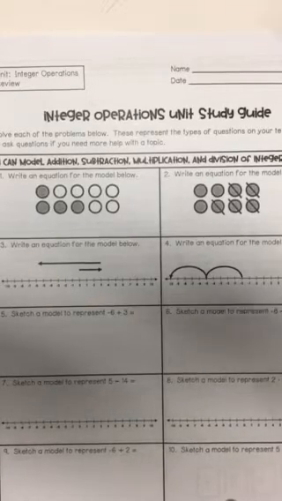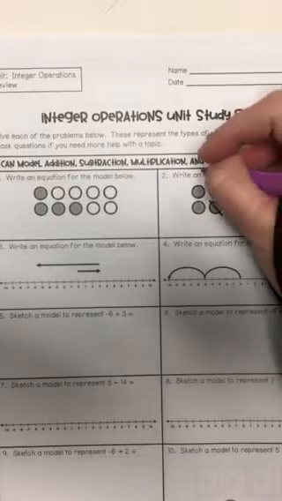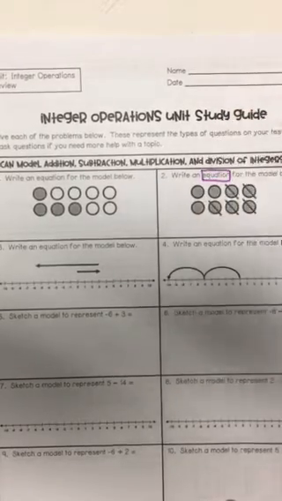We're going to start with the first section, which is I can model addition, subtraction, multiplication, and division of integers. So we're going to look at our number 2 right here. It says write an equation for the model below. Now remember that equation means that after you write one side, you do have to solve it, because equation means there has to be an equal sign.